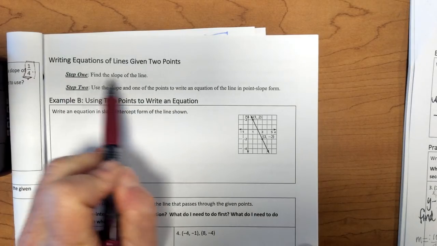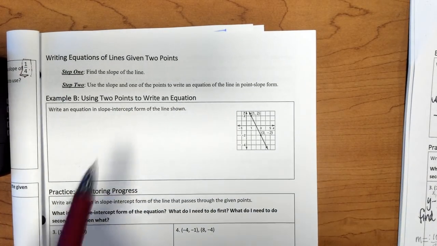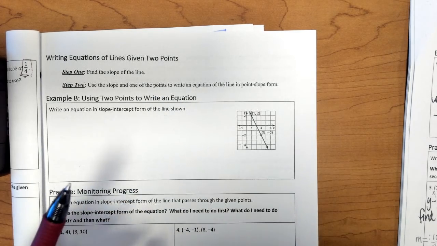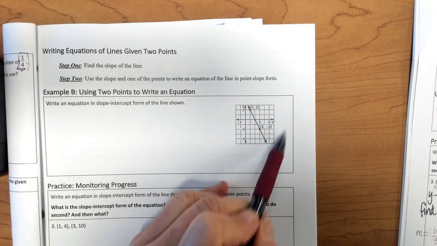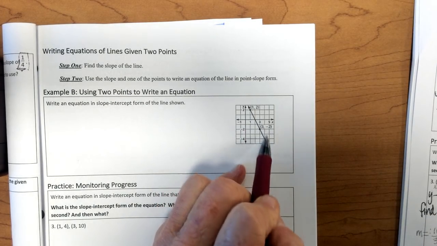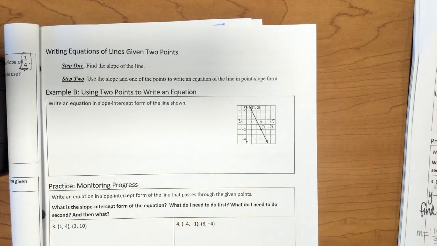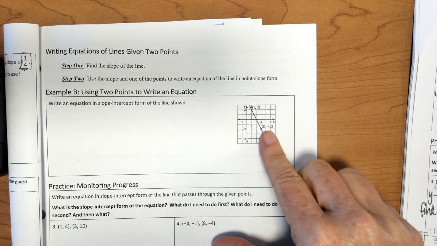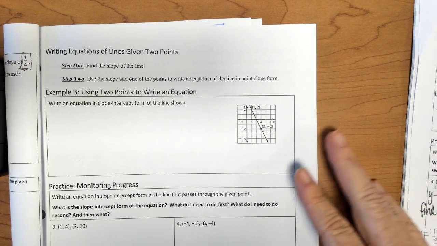It says step 1, find the slope. Then I'm going to use the slope and one of the points to write an equation. Remember here, I'm given a graph. On the graph, I've got (1, 2) and (3, -2). So notice I need to write an equation of the line.